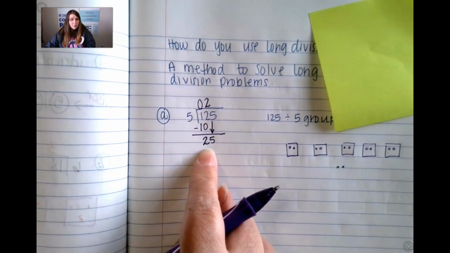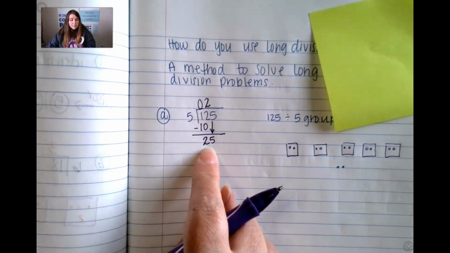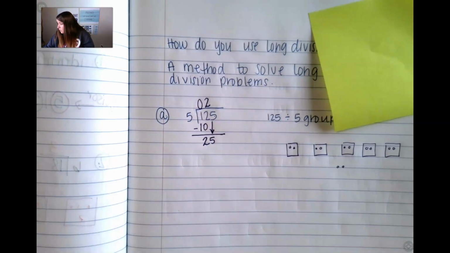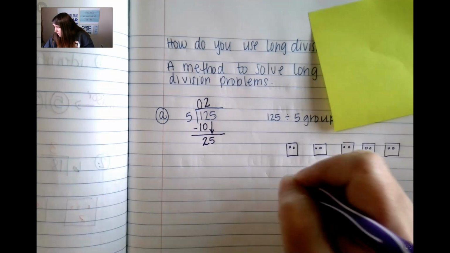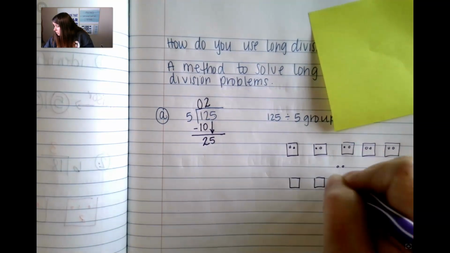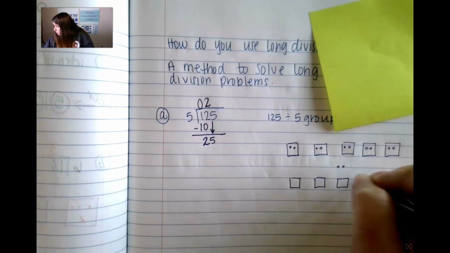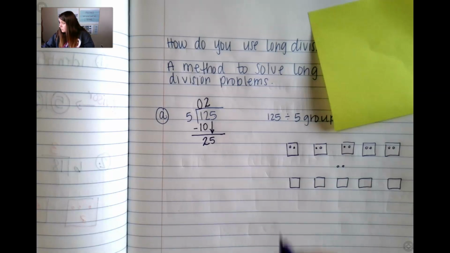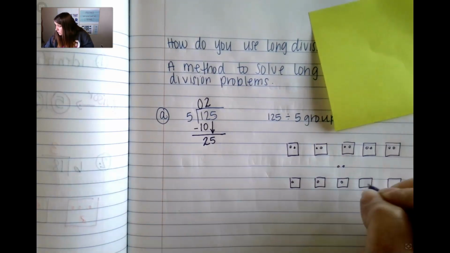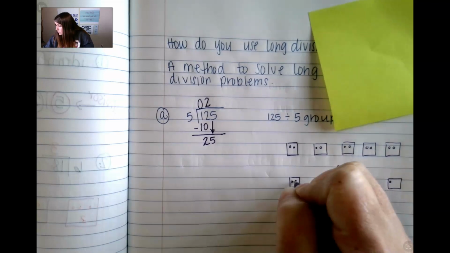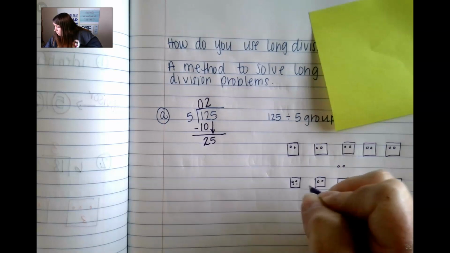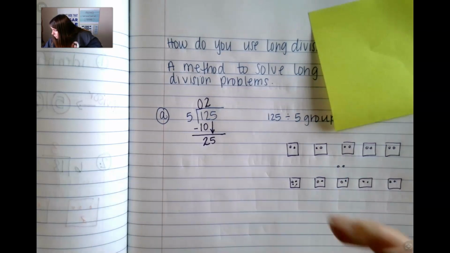So I'm going to do this again. I have 25 pieces and I need to split those up into 5 equal groups. So I can come back over here and I can draw my little picture. And I can go through and I can split up my 25 into 5 equal groups. 1, 2, 3, 4, 5, 6, 7, 8, 9, 10, 11, oops, pretend that's not there.